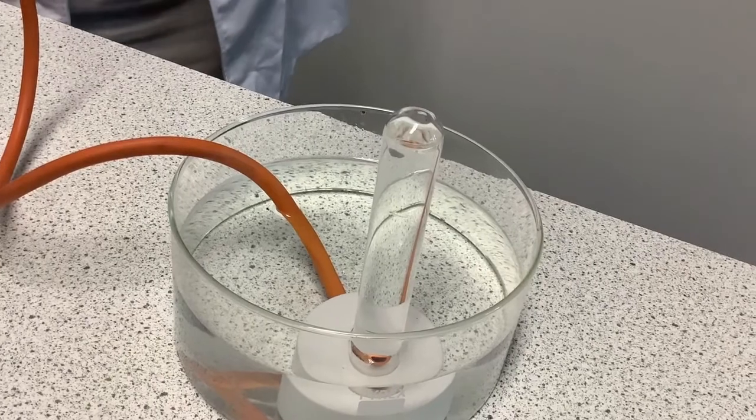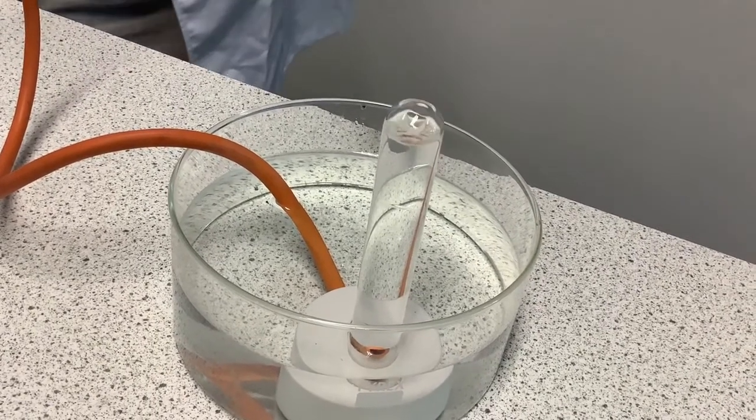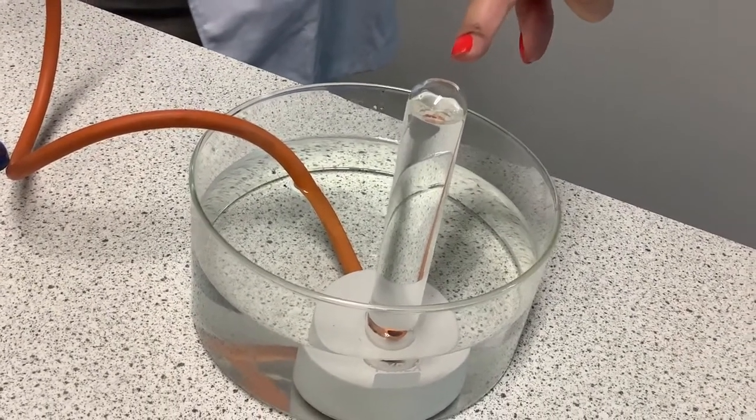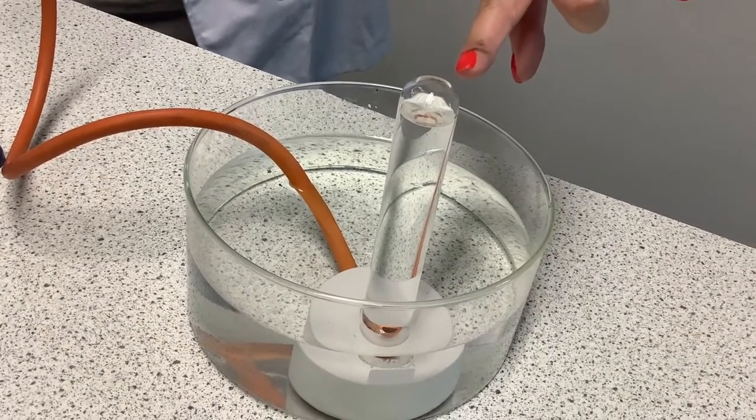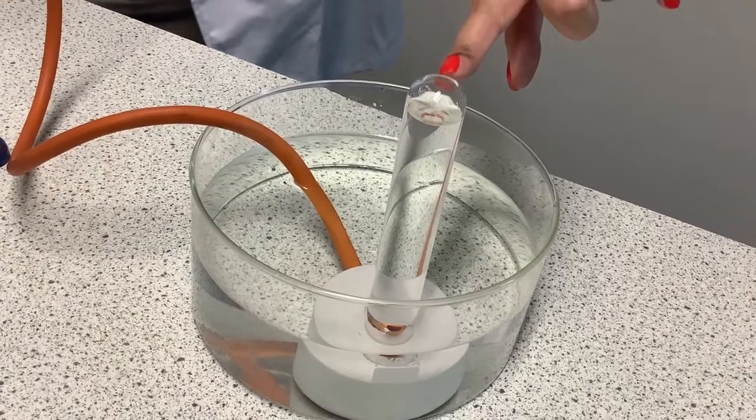So now you can see the bubbles forming in that liquid. They are our smaller hydrocarbons that have been formed by the paraffin breaking into smaller molecules through this process of cracking.